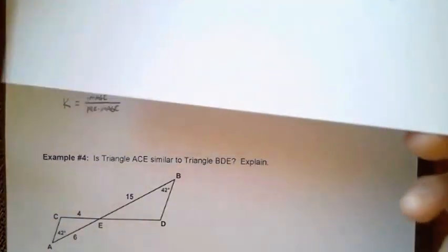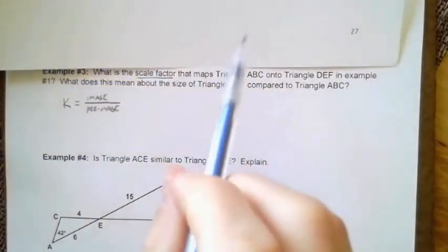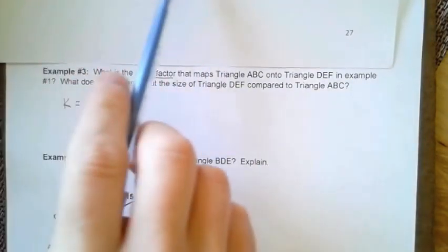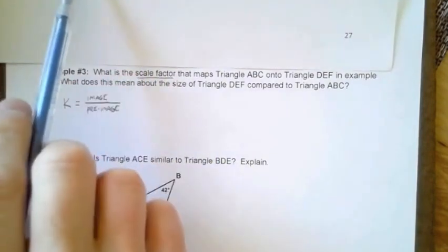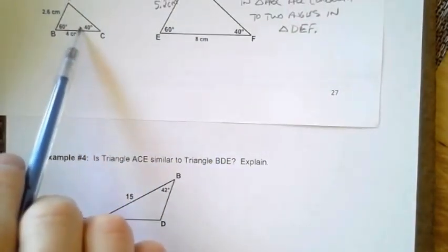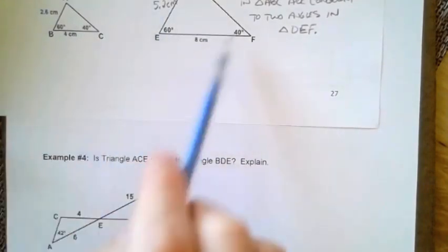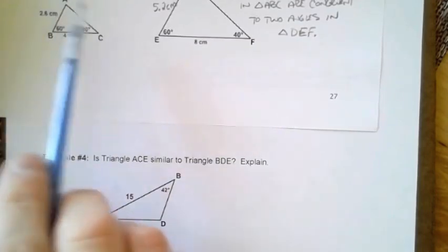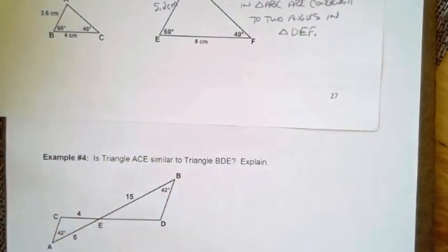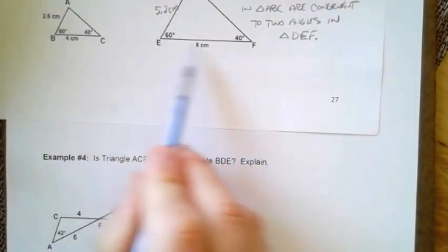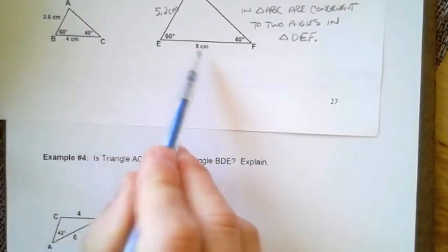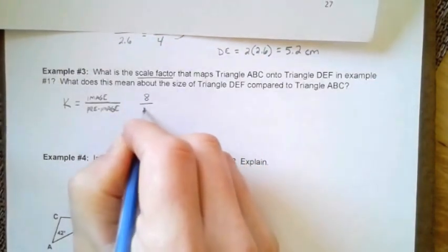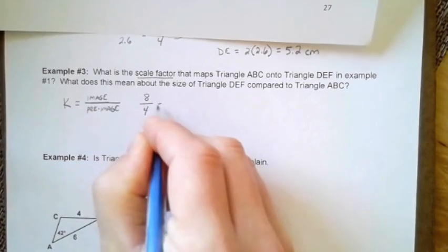All right, triangle DEF is my image, since ABC is getting mapped onto DEF. This one is the image, and ABC is the pre-image. So if I just take any measurement from triangle DEF, the image, and compare it to its corresponding side length on the pre-image ABC, that will get me the scale factor. Well, I know EF corresponds to BC, 8 over 4. So I can take the image length of 8 and compare it to 4, 8 over 4, and that simplifies down to 2 over 1.